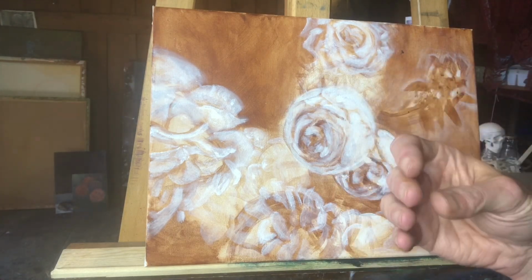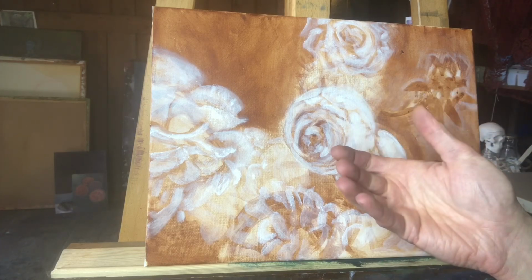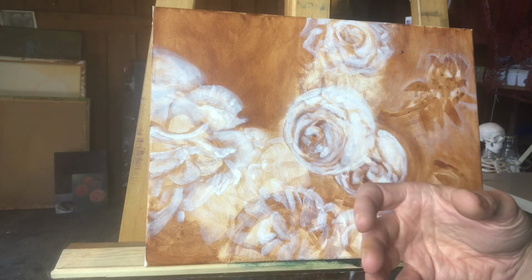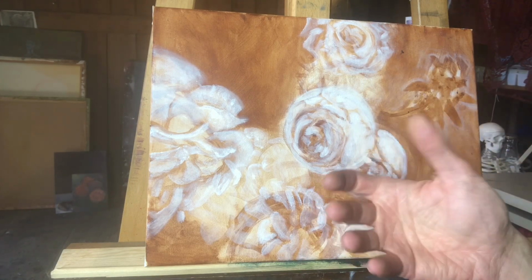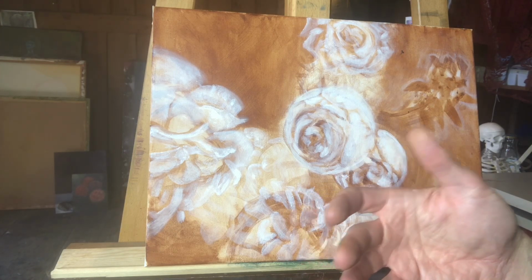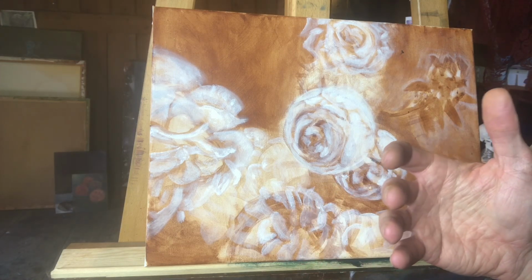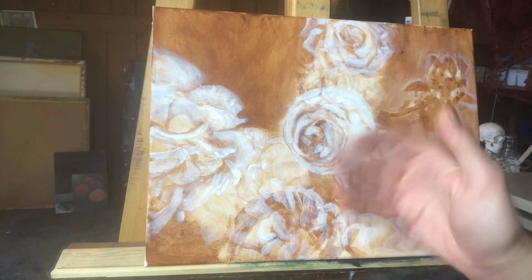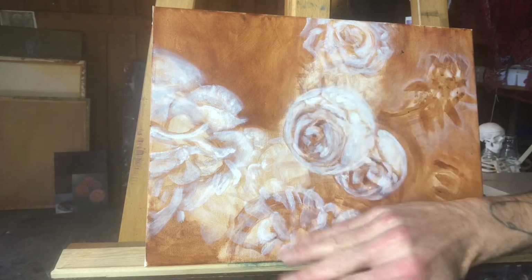So for example, for a red object, you could paint green. For a yellow object, you could paint purple, and so on. I'm going with complementary colors for this.